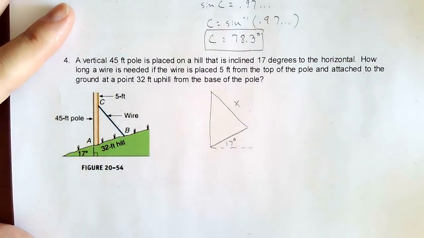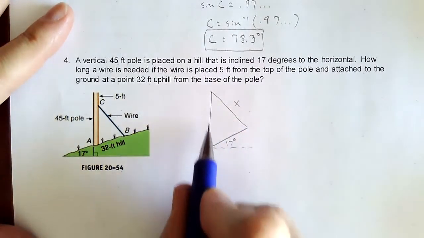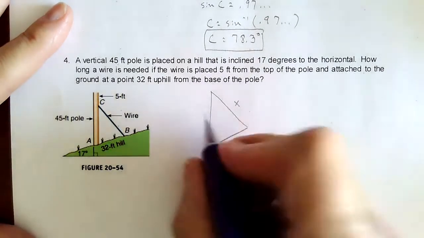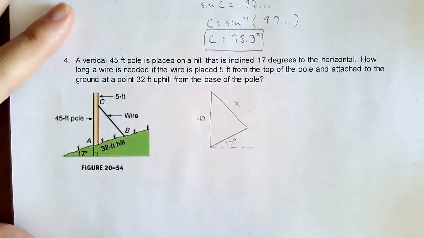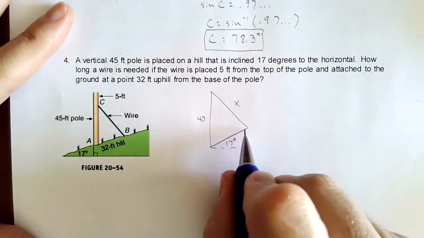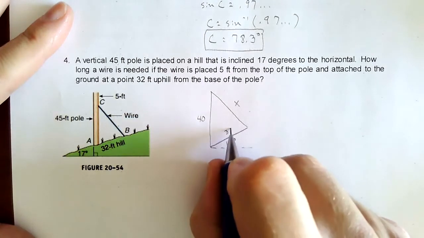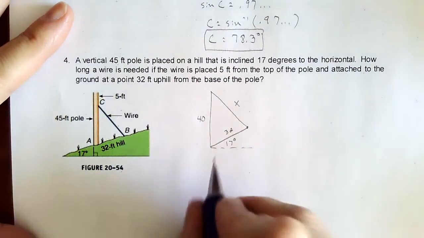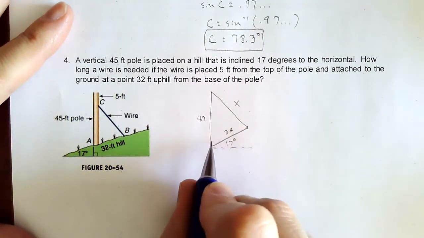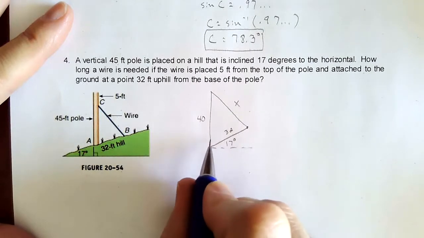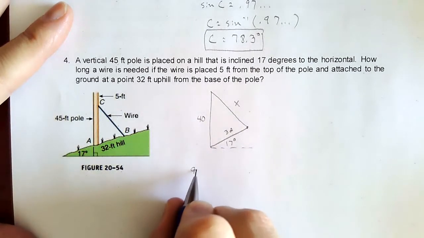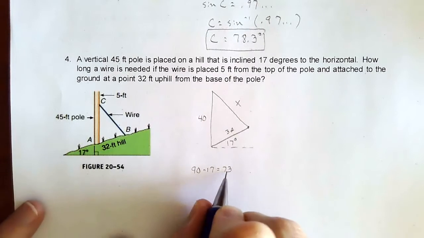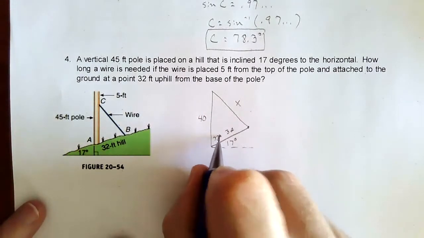So, some pieces that we know. We know that this height right here is not 45. The pole is 45, but you're attached 5 feet from the top, which makes this 40. The hill is 17 degrees, and we are 32 feet uphill to where we're attaching the cable to the ground. If this is 17 degrees from horizontal, and this is vertical, so that is 90 degrees total, then 90 minus 17 gives us 73 degrees. So this piece is 73 degrees.